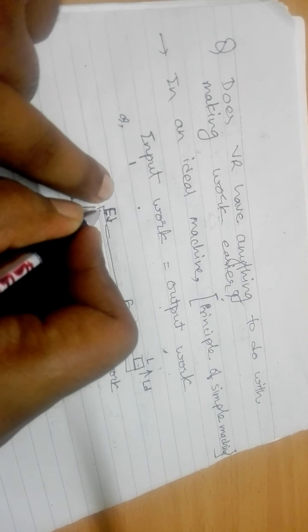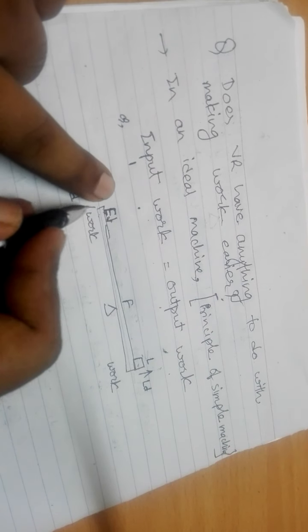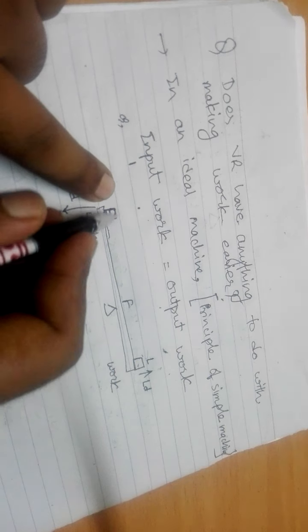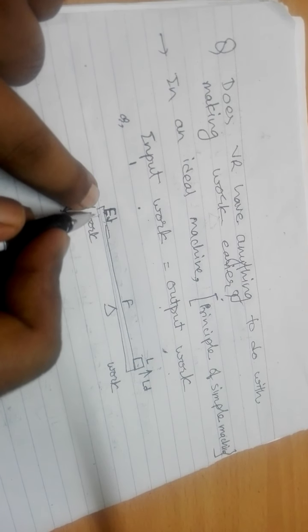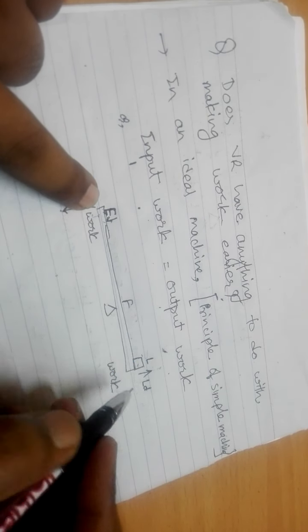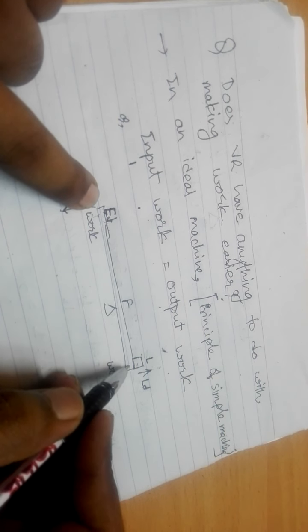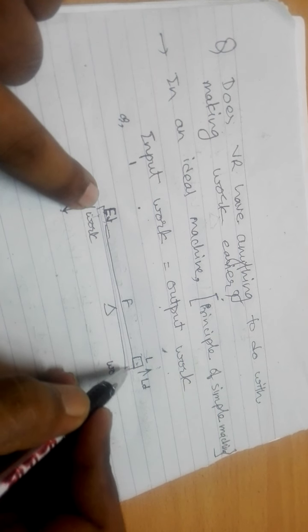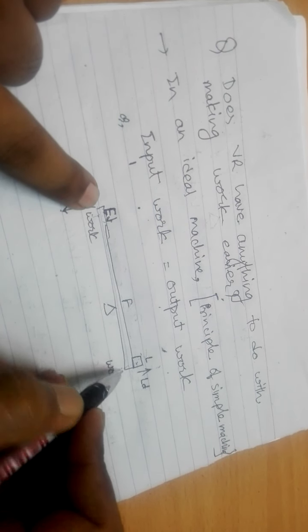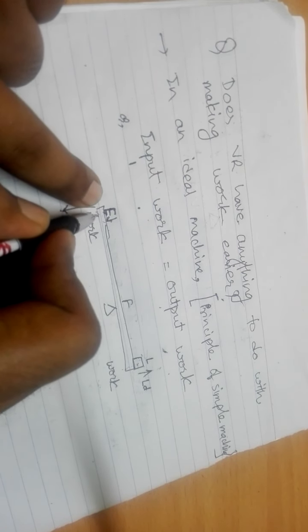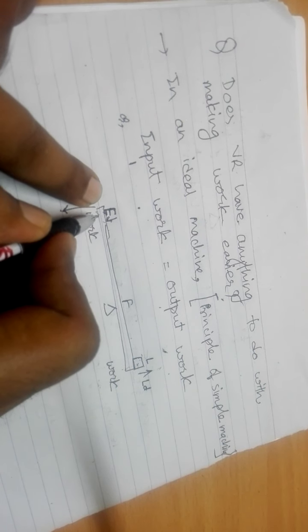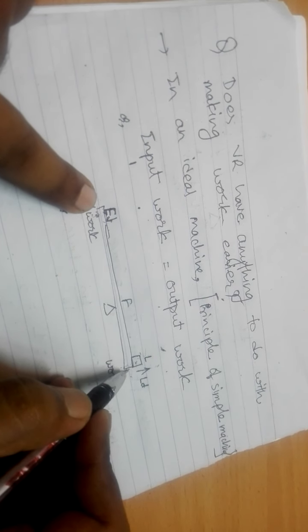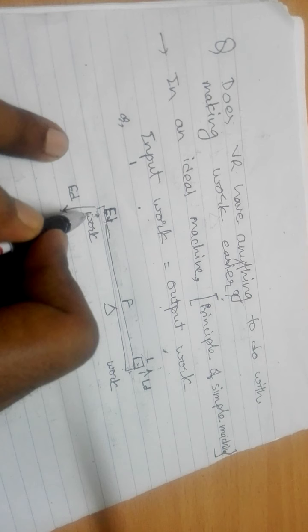Effort is also force, isn't it? Here also force is applied and it covers a certain distance, which means a certain amount of work is being performed at this point of the simple machine. And in this case also a certain amount of force is here and it covers a certain distance, which means work is being performed at this point as well. Okay, now at this point you are applying work, you are performing work, but at this point you are not performing work. The machine is performing work as a result of the work performed by you.